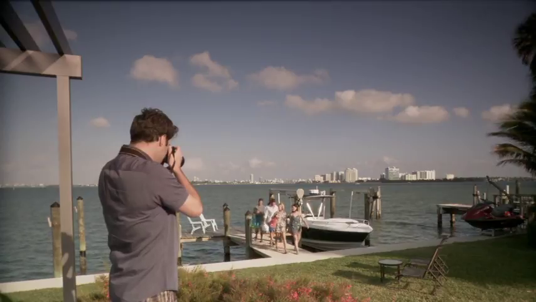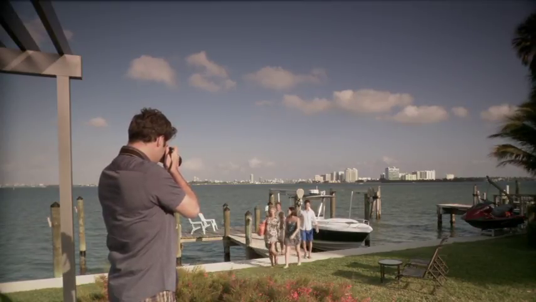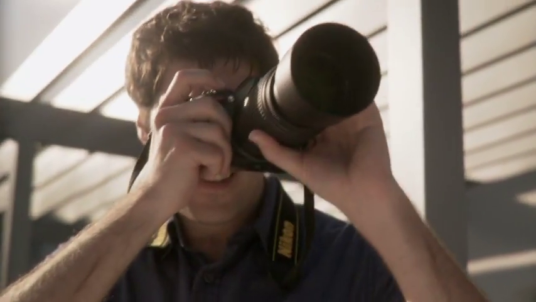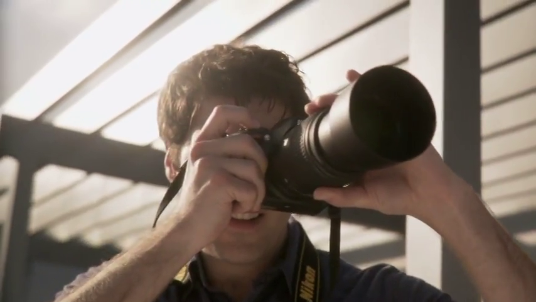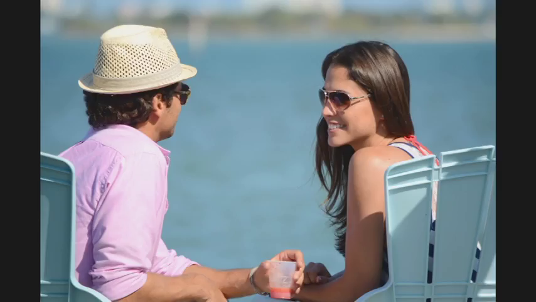The zoom gives me a lot of framing possibilities. It lets me stand back a little away from my subjects and then zoom in tight to grab some nice candid shots without them even knowing.